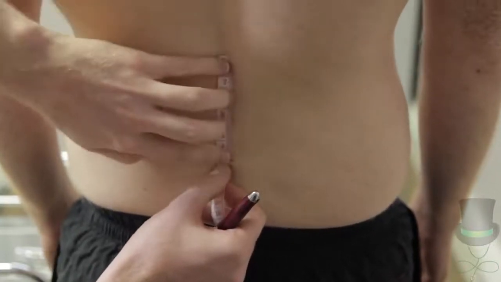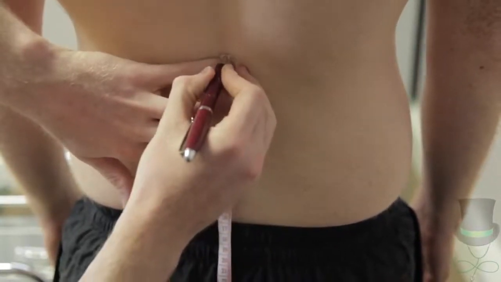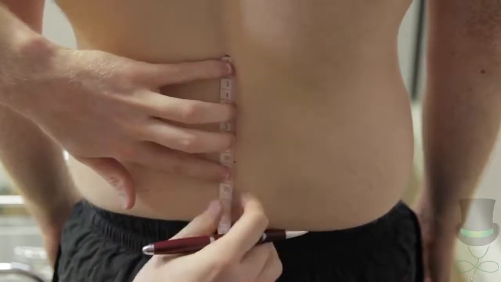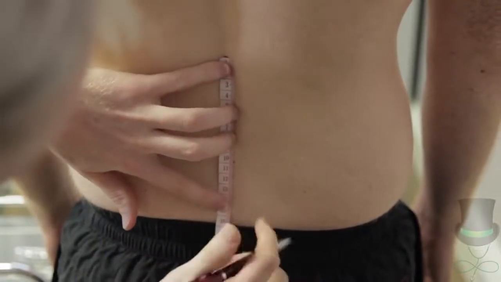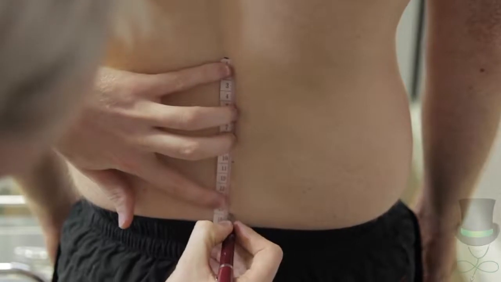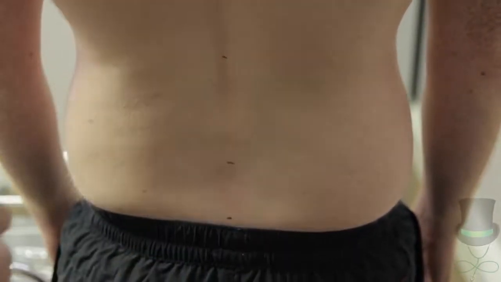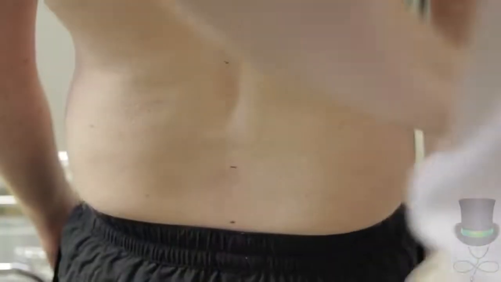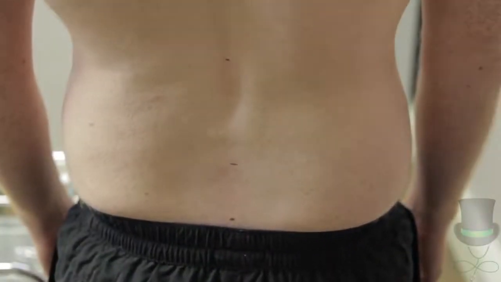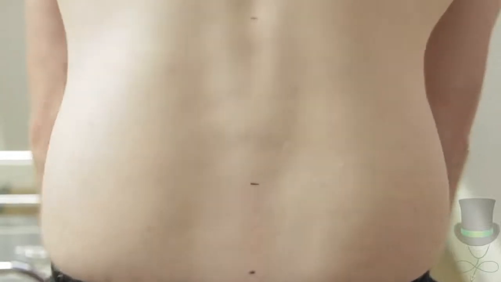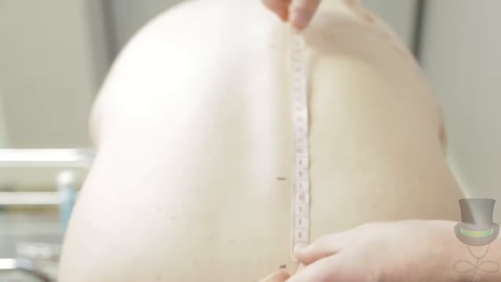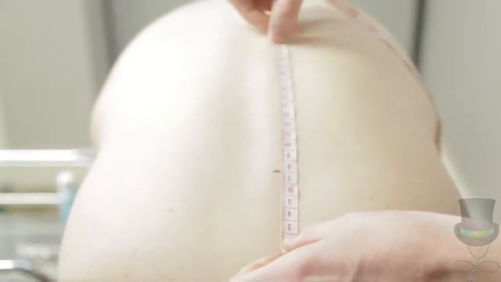Then make marks at 10 centimeters above and 5 centimeters below, so the distance between the two marks is 15 centimeters. Okay, Luke, so what I need you to do now is measure the distance between these two marks again. The marks should move apart by more than 5 centimeters. If they do not, the patient may have ankylosing spondylitis.